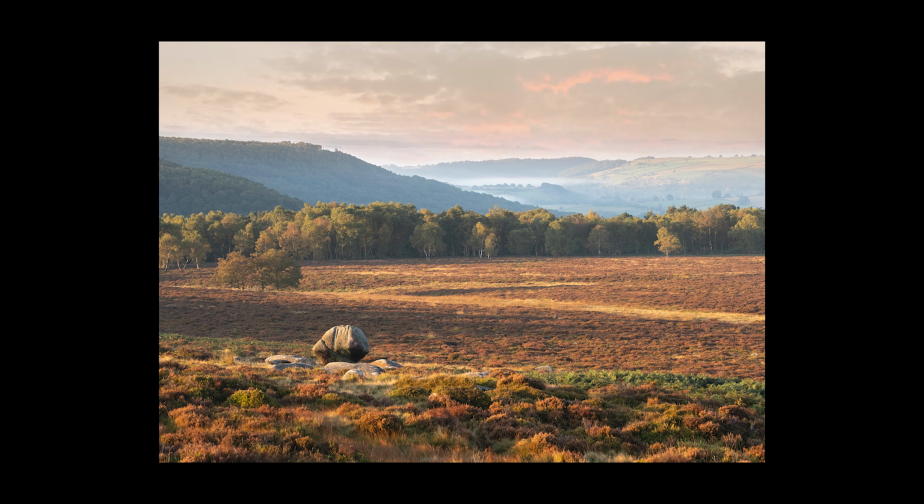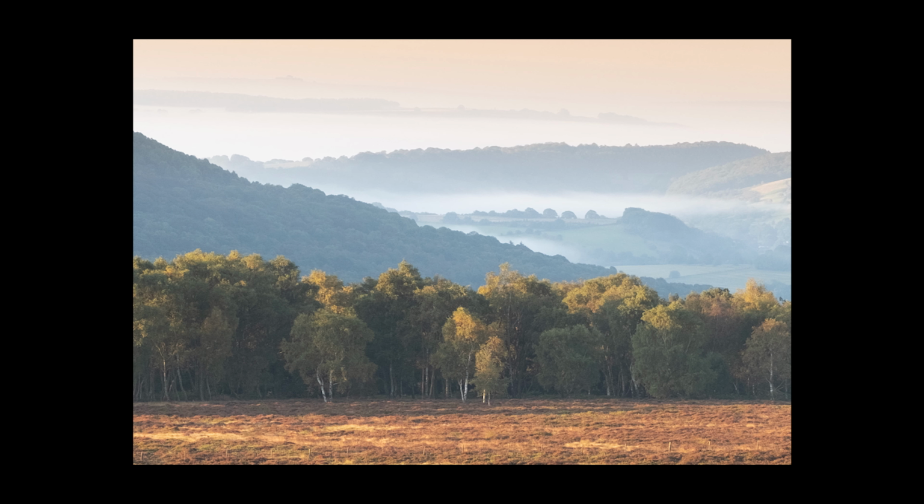So maybe for this shot, maybe it would have been better to hone in on what was really important. And for me, this central area here is really where the interest is. So I would have definitely been better to crop into this image a lot more, zoom in with my telephoto lens and really focus on this middle area here where we've got the misty valley in the background.